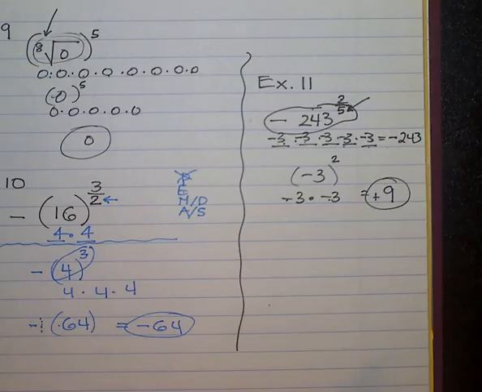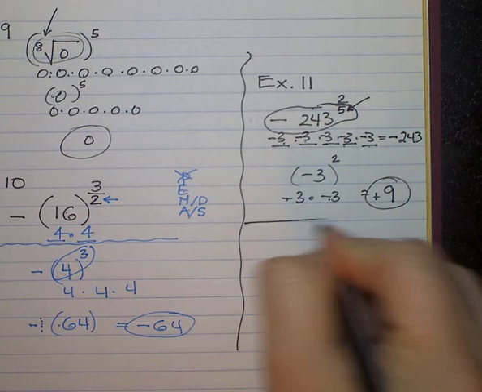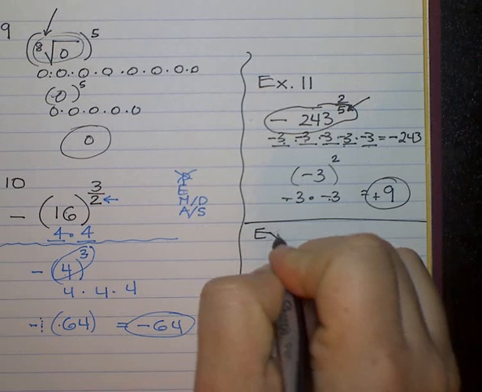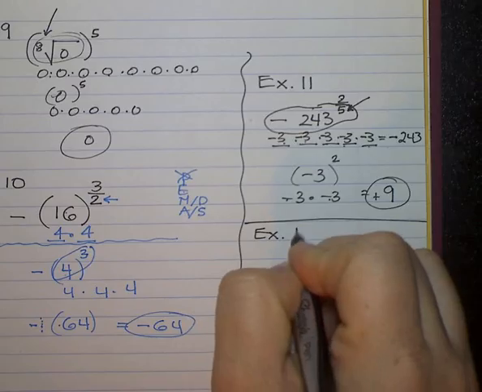Example 12. I'm going to give you a full minute to try it. Feel free to try it with your current elbow partner or by yourself.